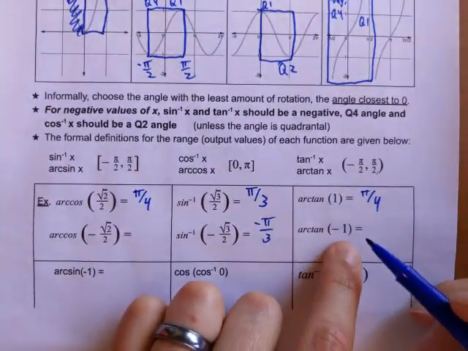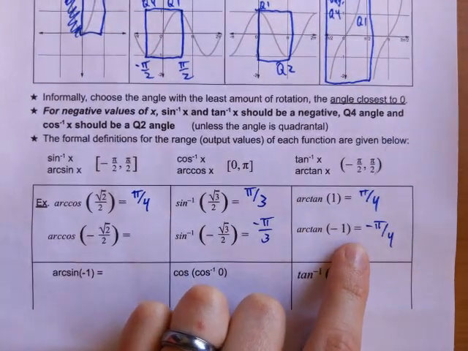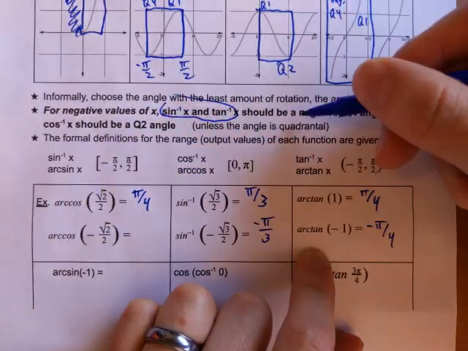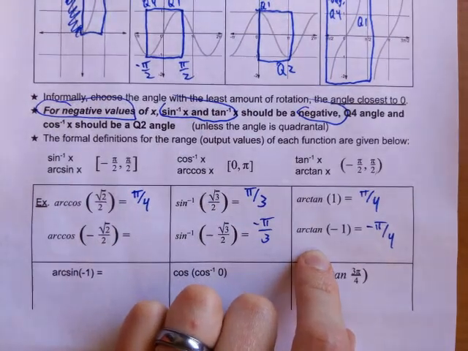Same thing for this arctan of negative 1. We just say negative pi over 4. Just stick a negative on the angle. When it's inverse sine and inverse tangent for a negative, just stick a negative on it.